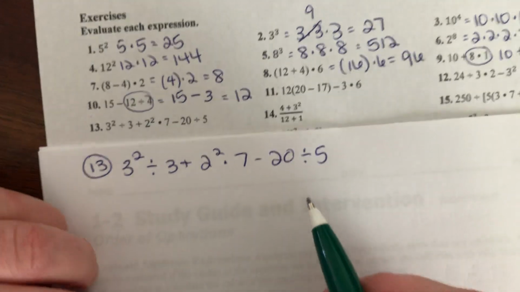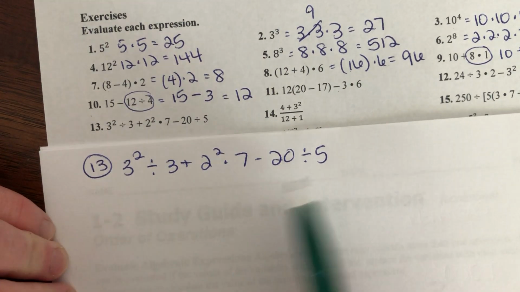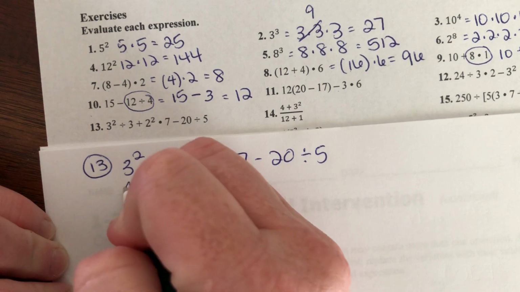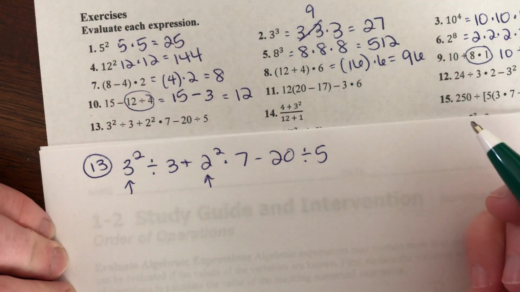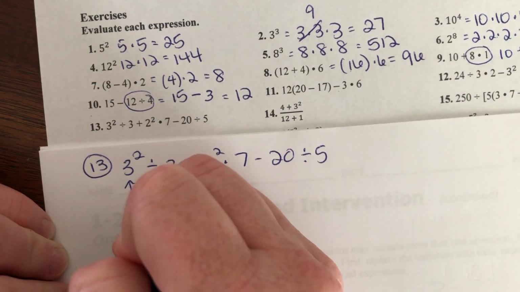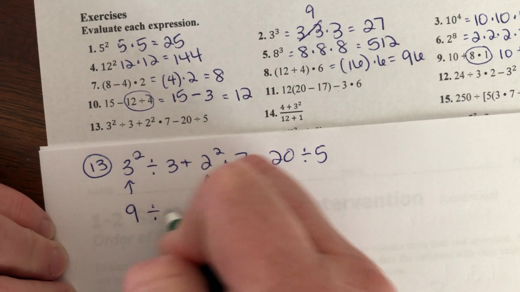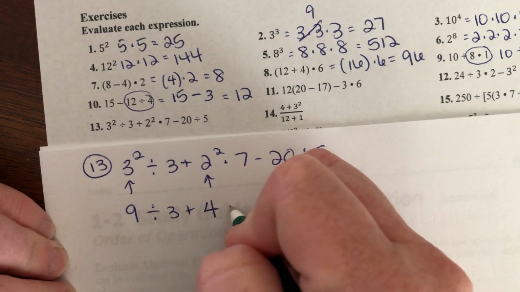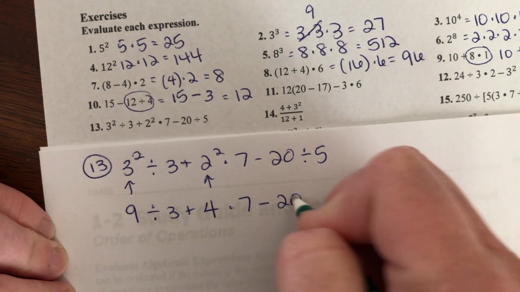All right, so here, first thing we have to look at is parentheses. Do I have any? No, I don't. So then I move to exponents. Everything that has an exponent, I have to simplify. So 3 squared is 9. And then I keep this the same. 2 squared is 4. And I keep all this the same.